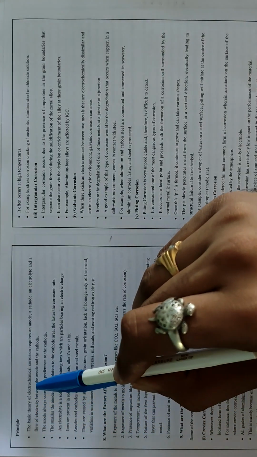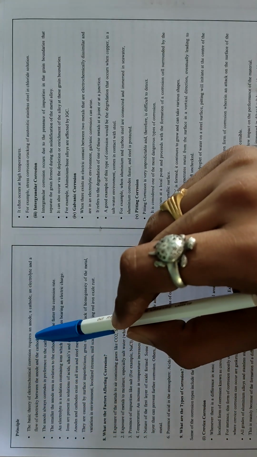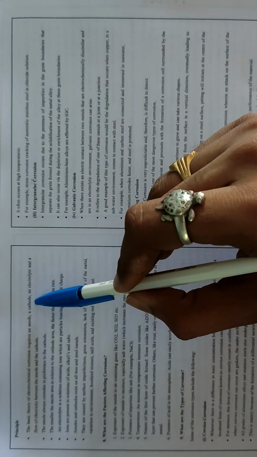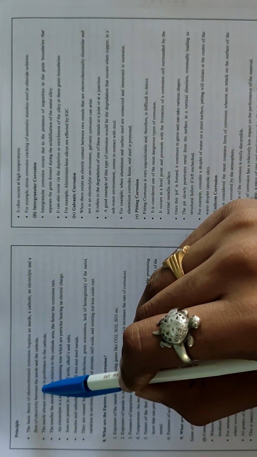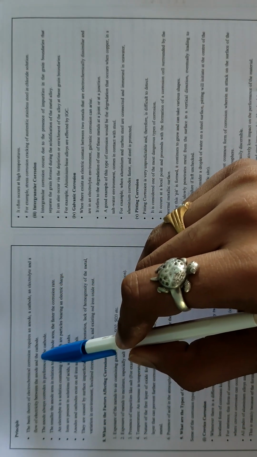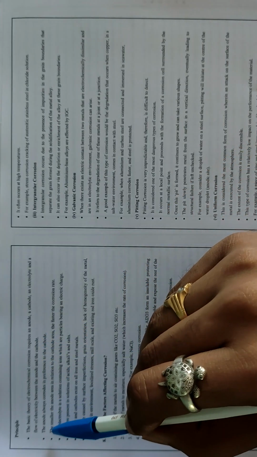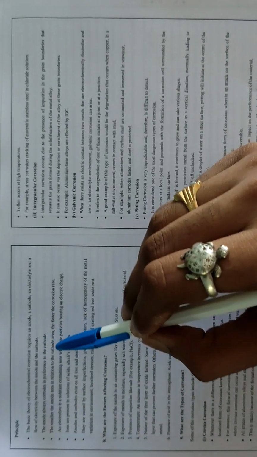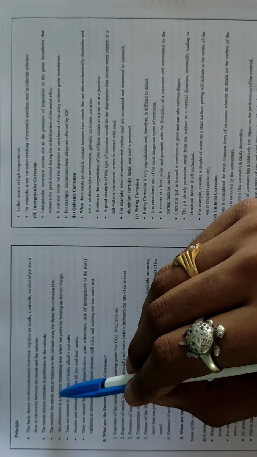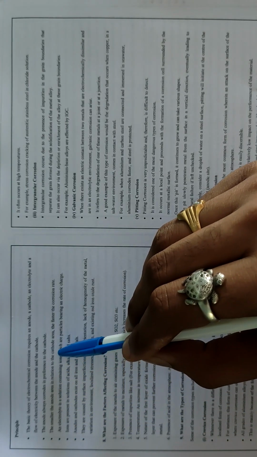Principle: the basic theory of electrochemical corrosion requires an anode, a cathode, an electrolyte, and a flow of electricity between the anode and the cathode. The anode always corrodes in preference to the cathode. The smaller the anode area in relation to the cathode area, the faster the corrosion rate.